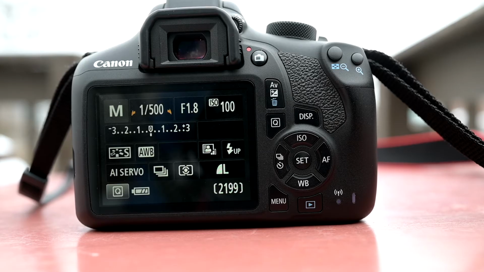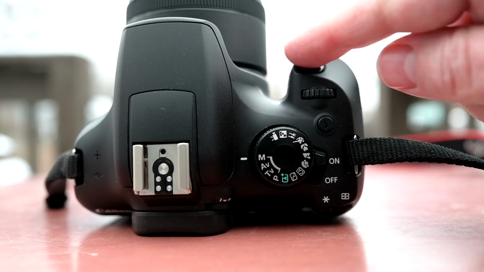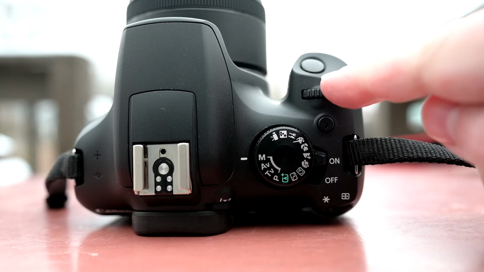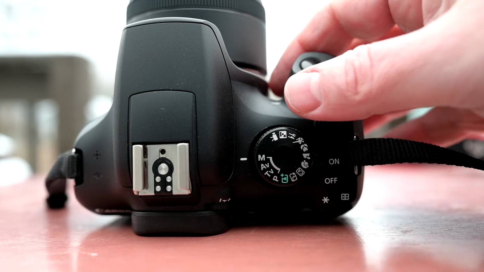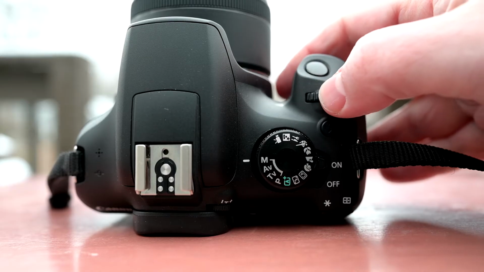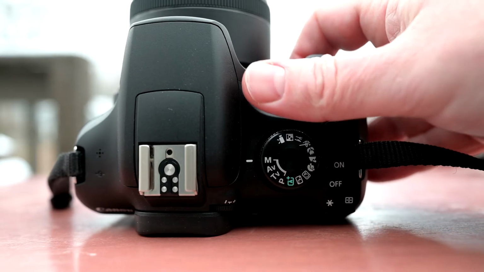Let's take a look at the top of the camera to see some of the important buttons there, and then we're going to go through what they do. Up here, starting from top to bottom, here's the shutter release button, or sometimes I'll just call it the shutter button. This is the shutter dial. If you turn it by itself, you adjust the shutter speed. To the right makes the shutter faster, to the left makes the shutter slower.